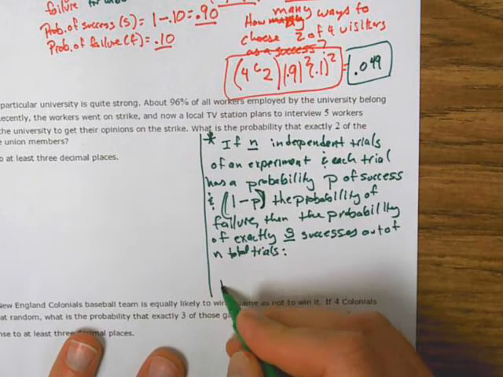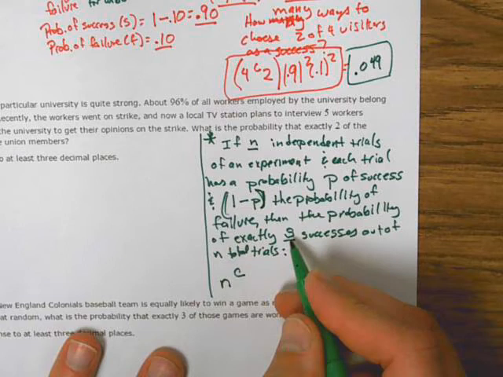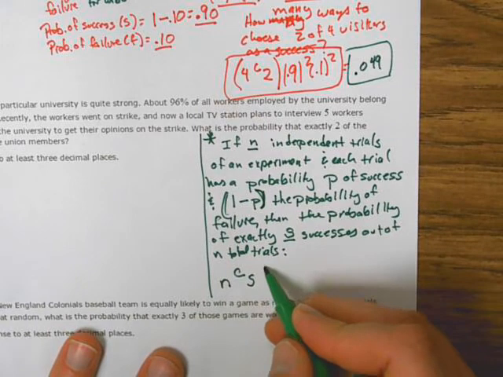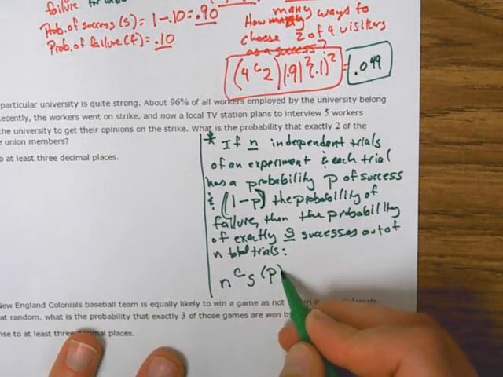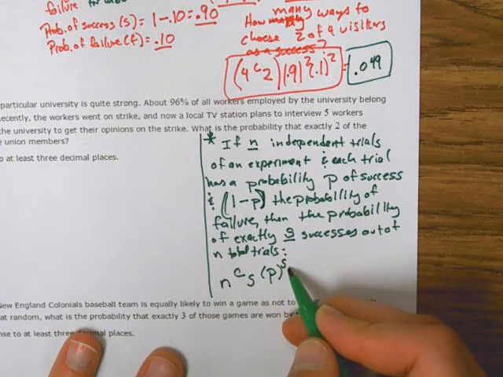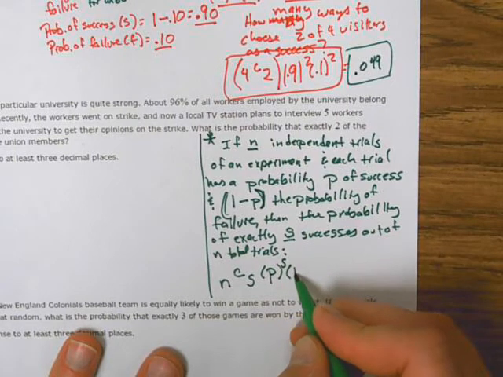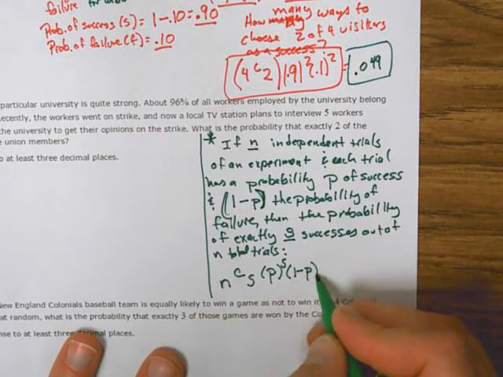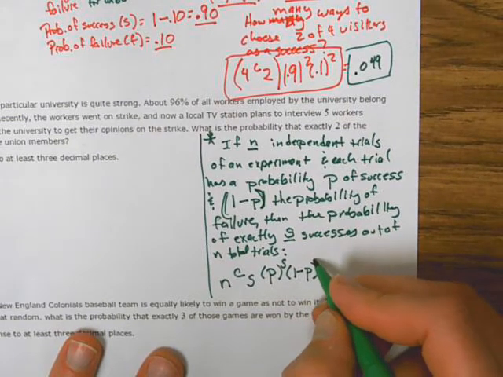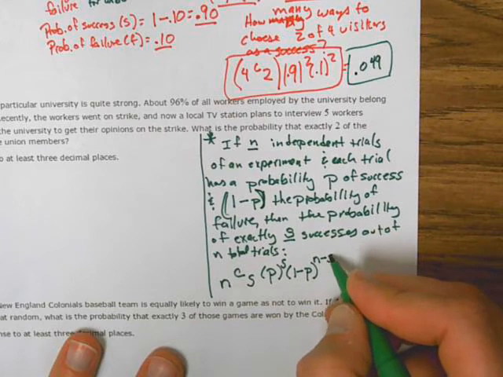Well, here there's N trials. We're going to choose S successes. Then we just have to multiply that by the probability P of success raised to the number of successes S, and then the probability of failure is the complement of that, or 1 minus P, raised to the number of failures, which would be N minus S.